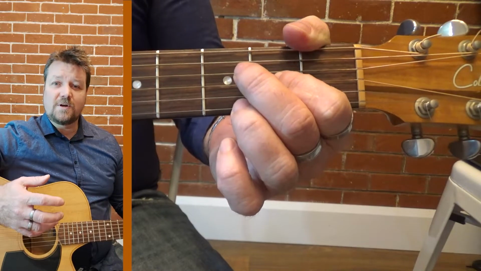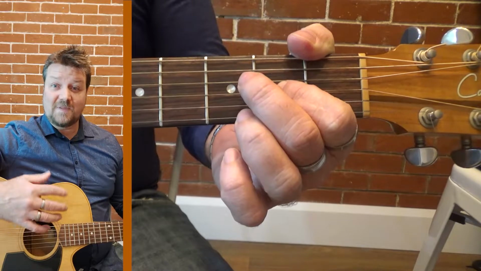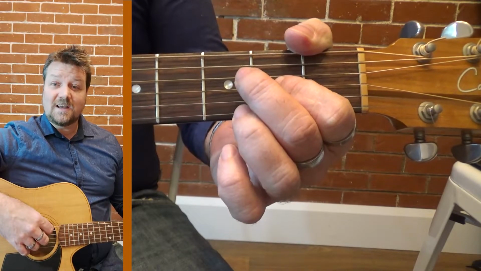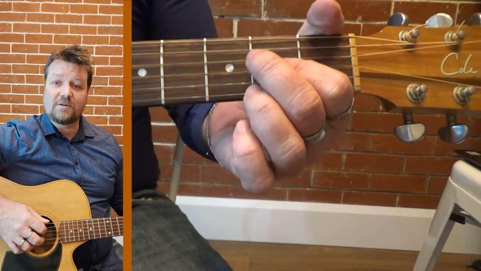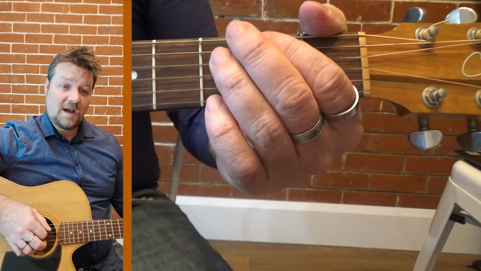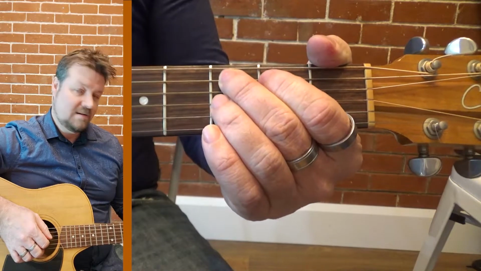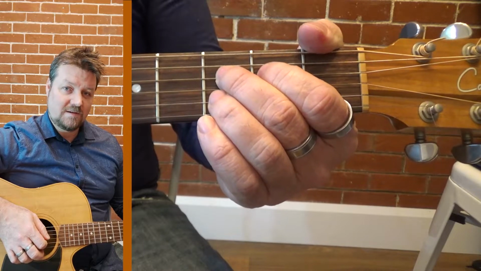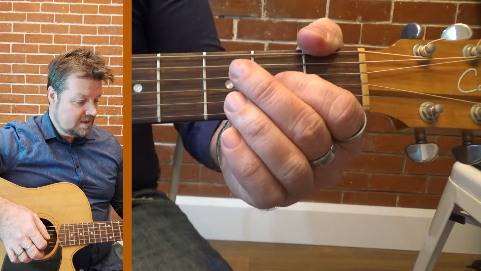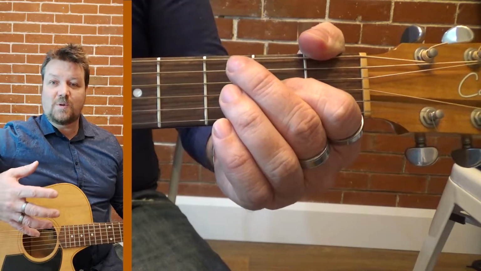So if you know the word oct, think of an octopus, you've got 8. Okay? It's actually the 8th note. So that's why it's called an octave. So A, B, C, D, E, F, G, A. And we're back at the start.